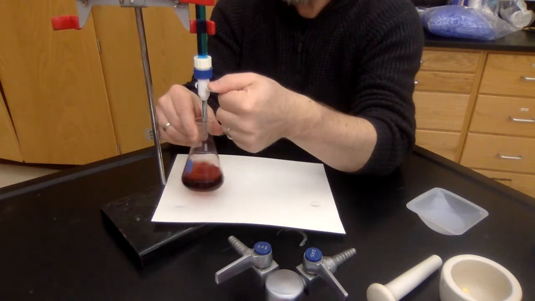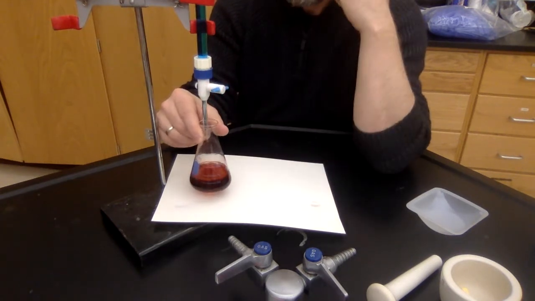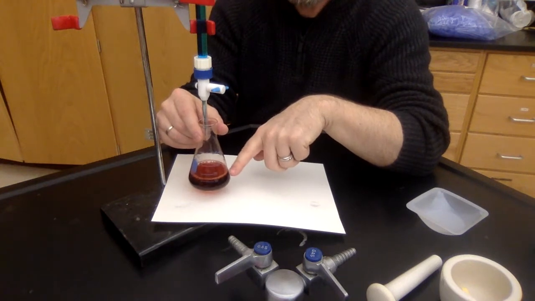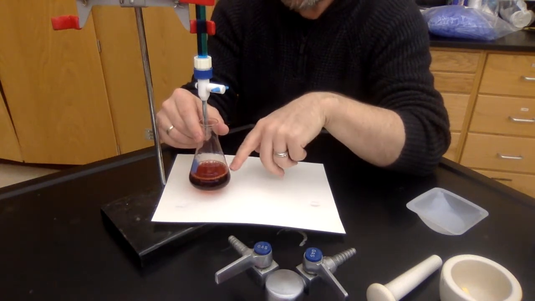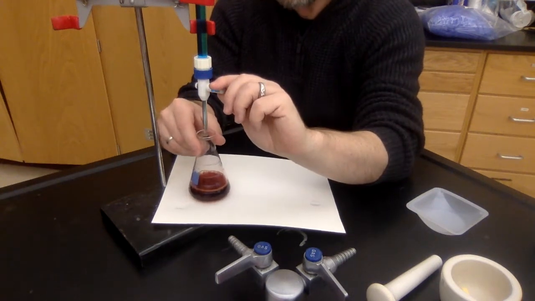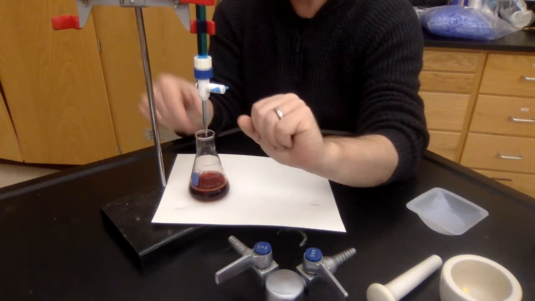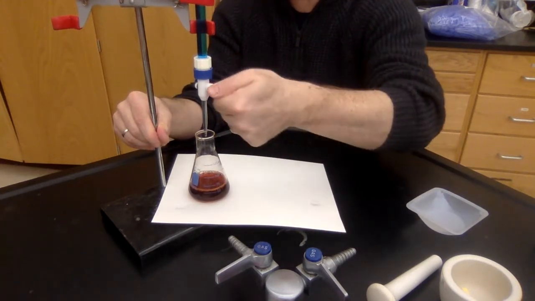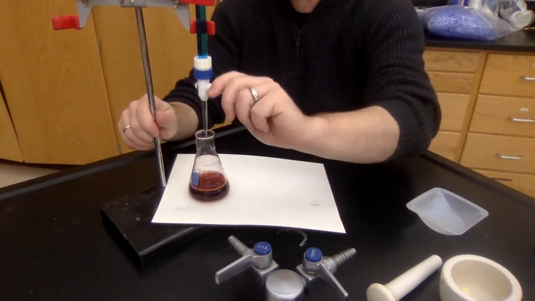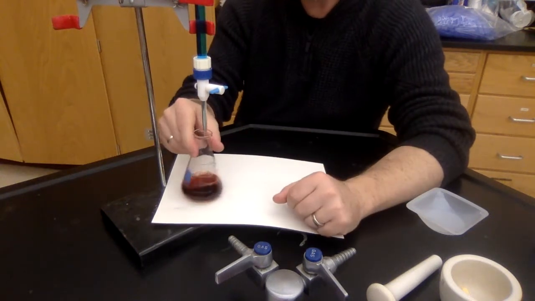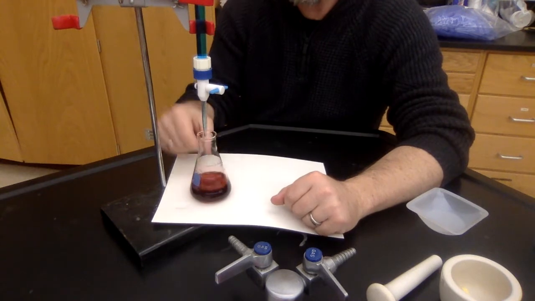When you start to get close, you'll know because you'll start to see a little bit of color changes happening that don't persist because of that indicator. When you start to get close, I recommend that you start doing these half turns. And so it's just sitting here and you just go boop, you just do a half turn and it puts a tiny little squirt in there. This is kind of that mid-range amount that you're adding before you actually are going drop by drop.